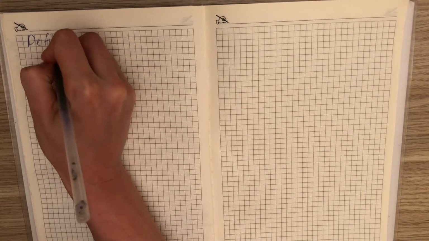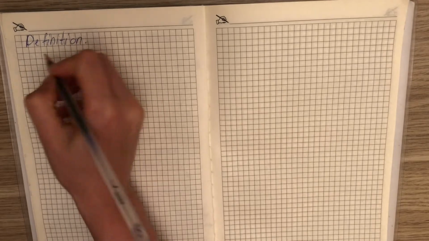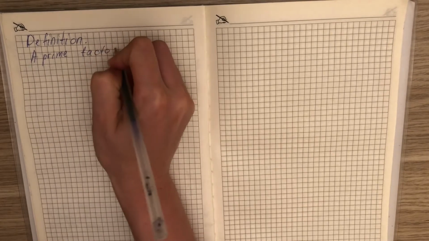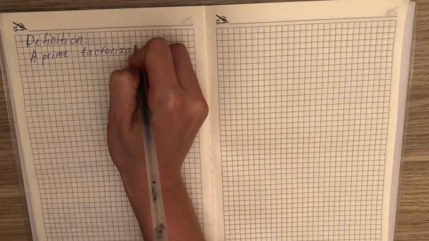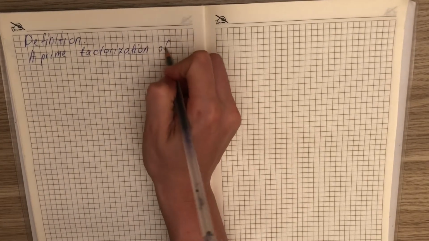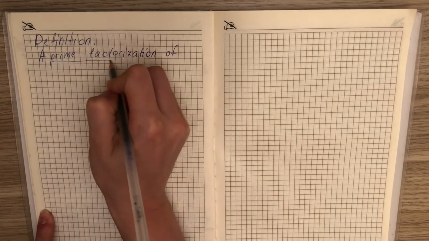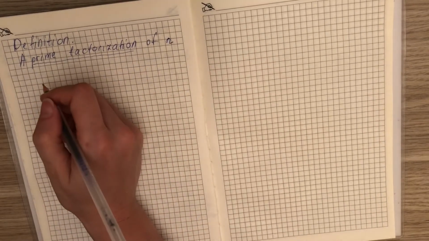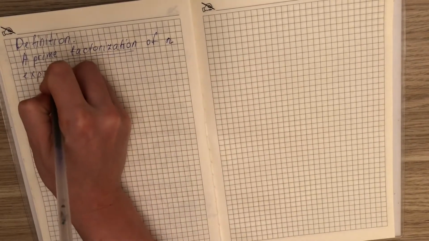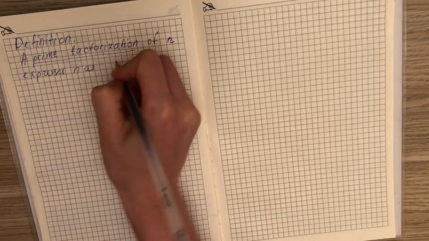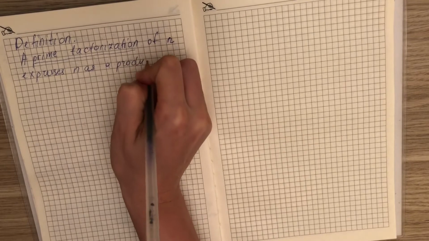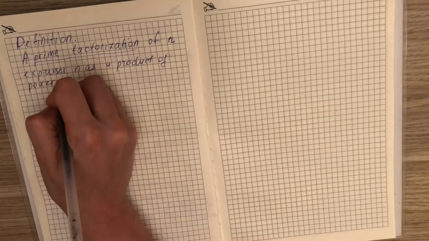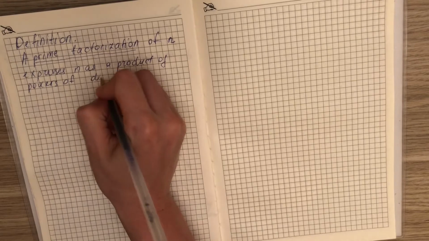Another definition. A prime factorization of n expresses n as a product of powers of distinct primes.